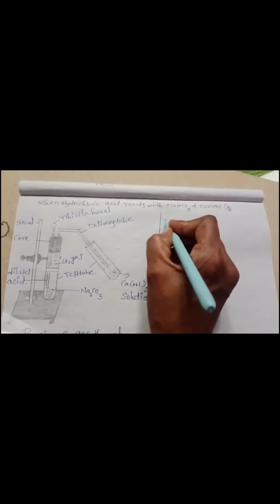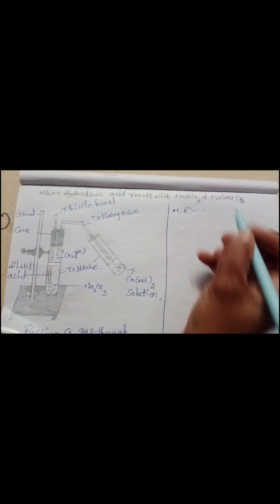So let's see the materials required. I show them in the diagram. We need 2 test tubes, dilute hydrochloric acid, a stand, a cork, a thistle funnel, a delivery tube, and sodium carbonate.